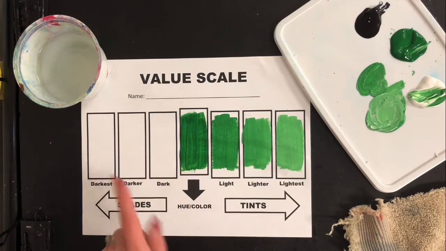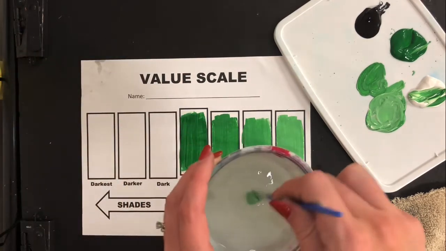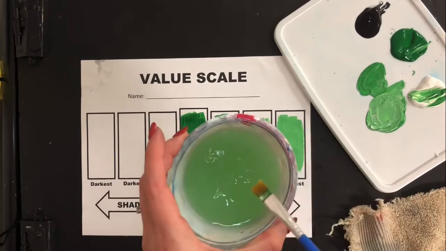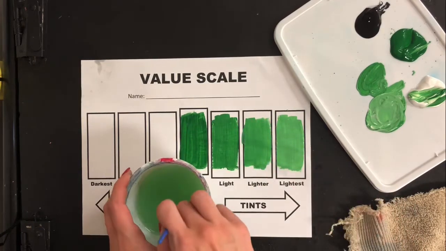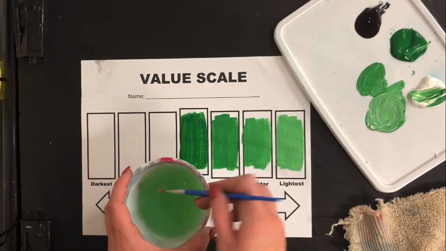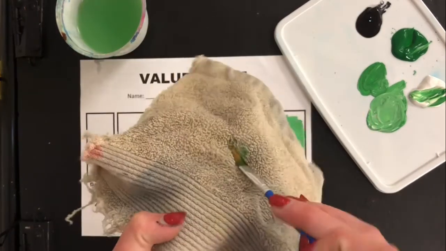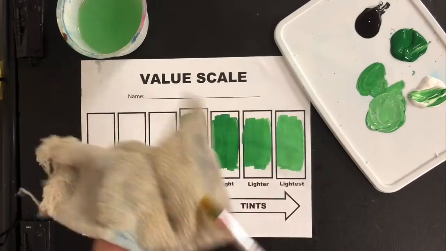So let's look on the other side. Let's try out some of our shades. Let's clean out our paintbrush since we have white in here. We do not want to have any white left. So I'm going to mix it up, put my paintbrush hairs at the bottom of the cup, give it a stir. Make sure as you are stirring, you keep your cup flat to the table. And then you have your little table towel or your rag to dry it off. So I like to also pinch to make sure that I'm getting any water and paint out of there.